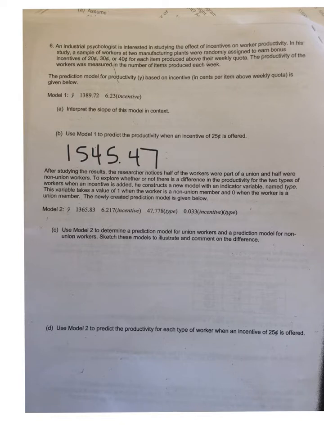Okay, let's take a look at letter C. So again, this is kind of jacked up because this should be y equals, this is what we get, plus this, plus this, plus this right here. So when you are a non-union worker, you end up with this.